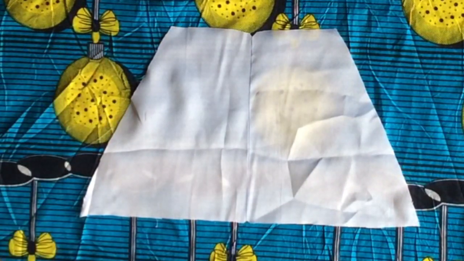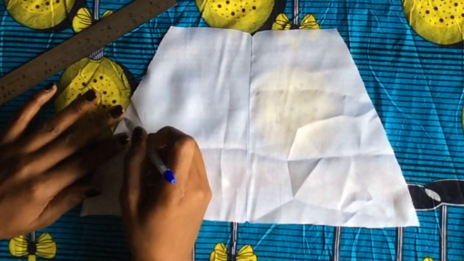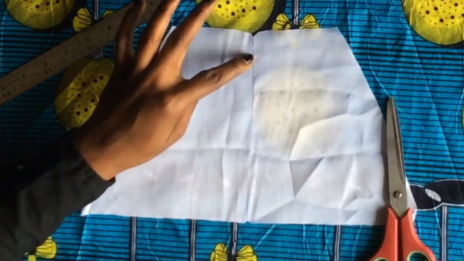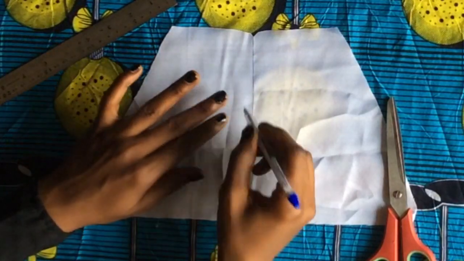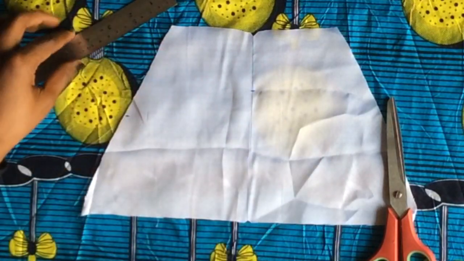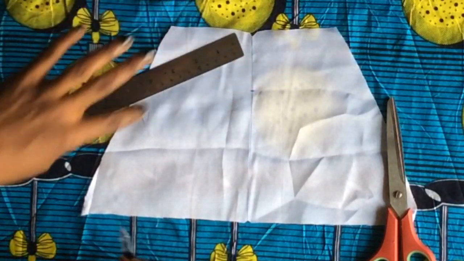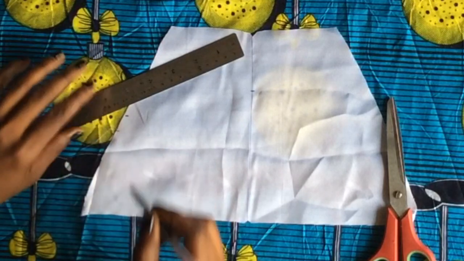So here I'm marking somewhere below the hip line, and 3/4 of the center front of my skirt. So I'm going to be connecting these lines like so.